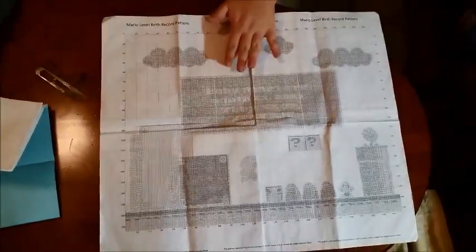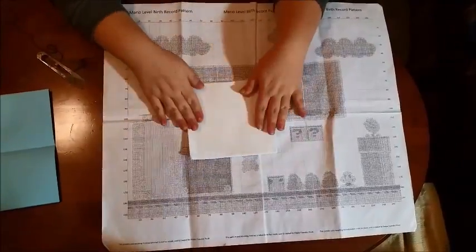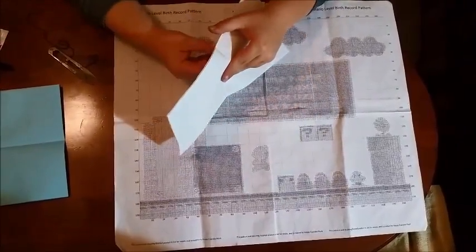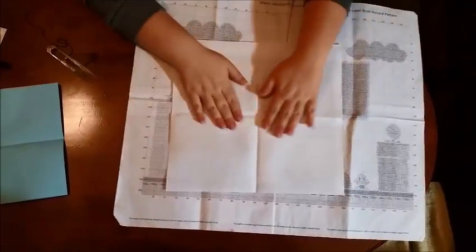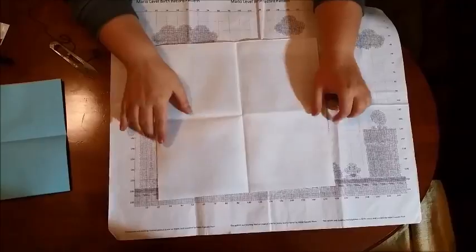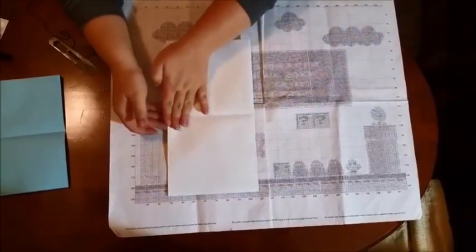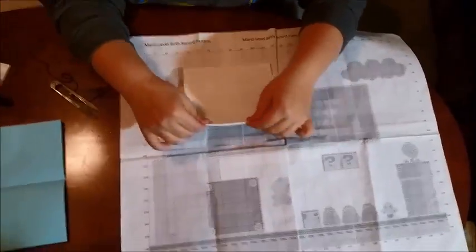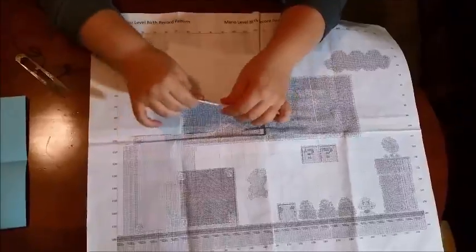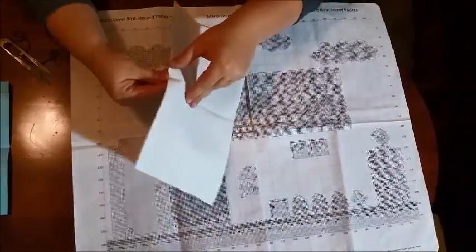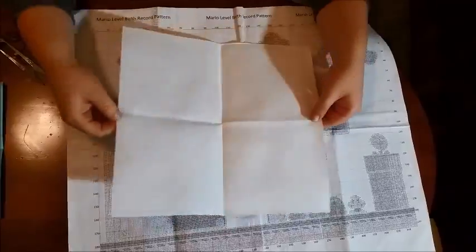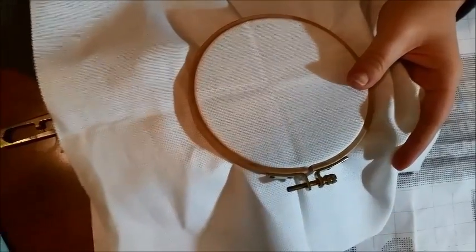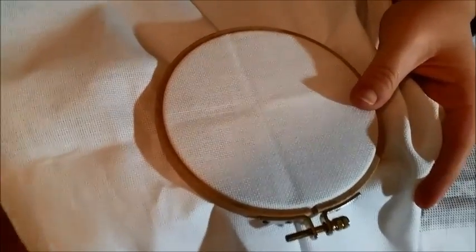Now once you have it on your pattern, you want to take your cross stitching material here that you're going to be putting the pattern on. As you can see, mine's already folded. But what you'll want to do is it'll be out straight like this. So the first thing you do is, again, you fold it over, fold it again. You'll kind of want to push down and squeeze it, kind of make a really good crease. And then you'll unfold. And there's your center.